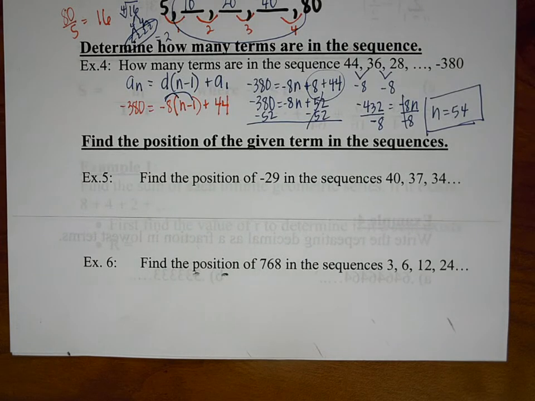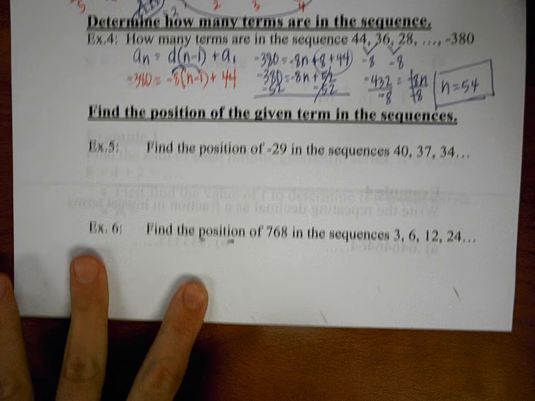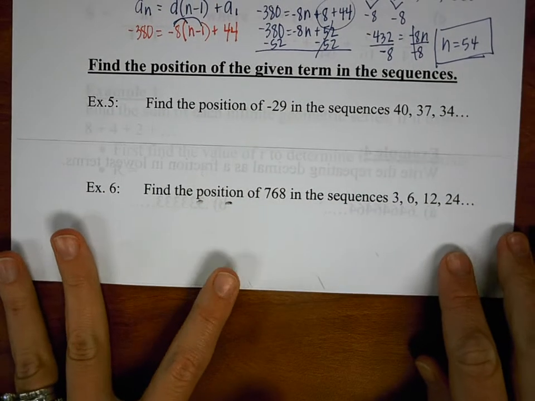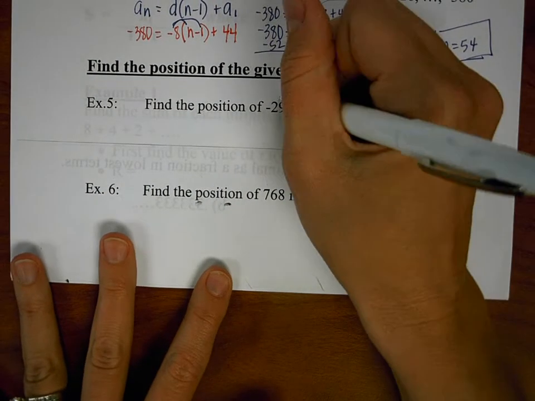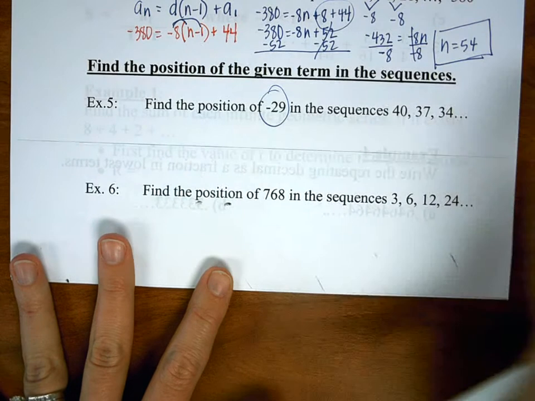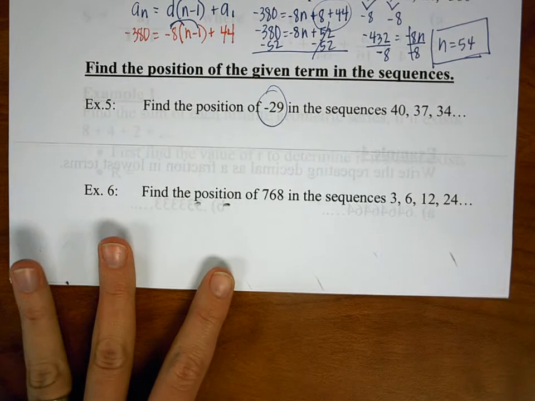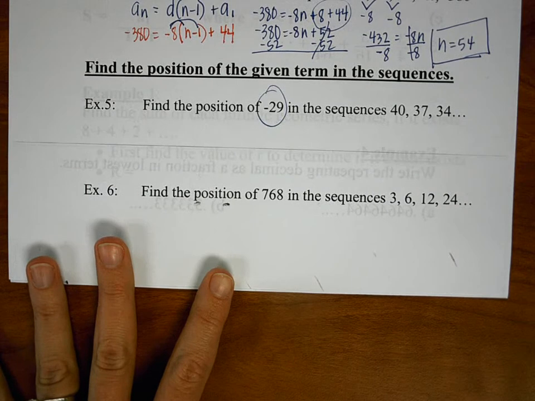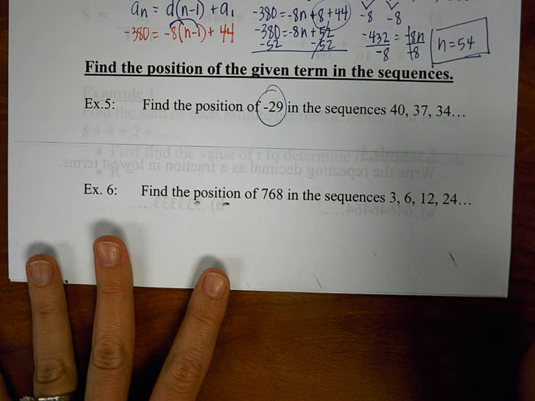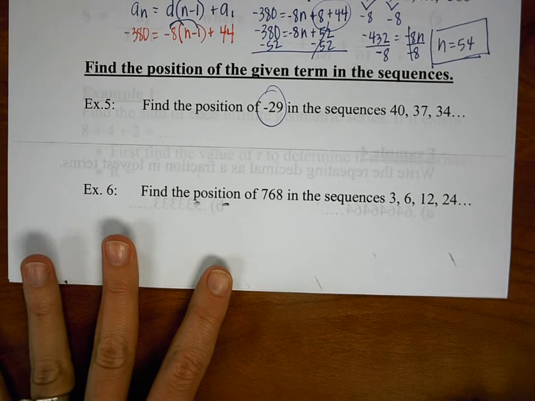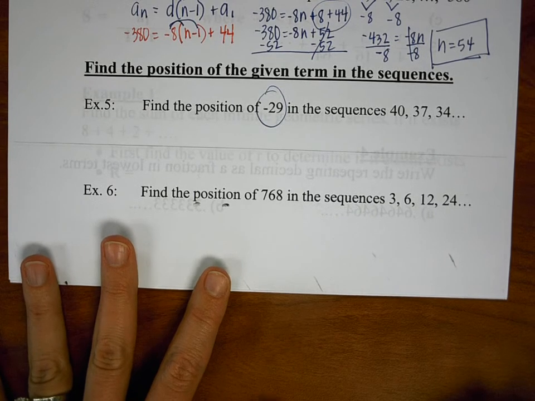Any questions? Hopefully not. Okay, moving on. Find the position of the negative 29 in the sequence. So they're saying whatever's going on here, they want to find out what term number is negative 29. So it's the same thing that we just did on the above one. They want us to find what n equals again.